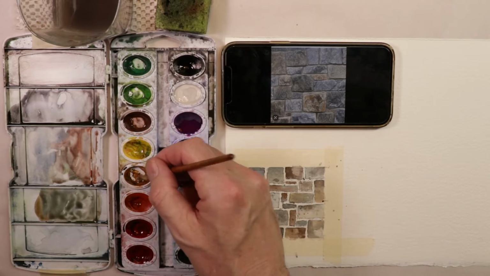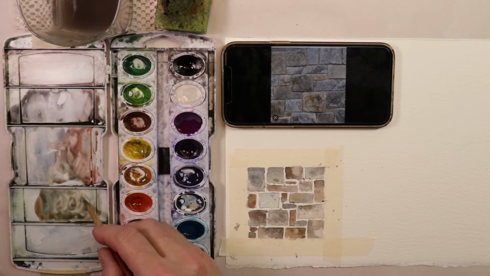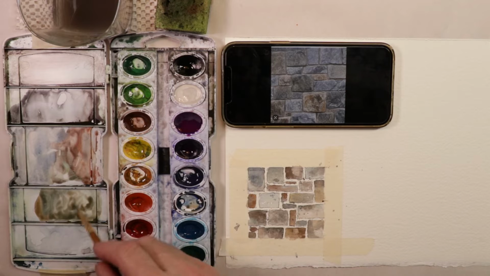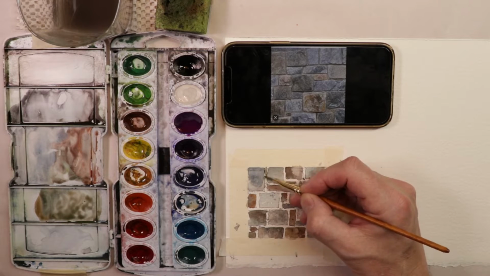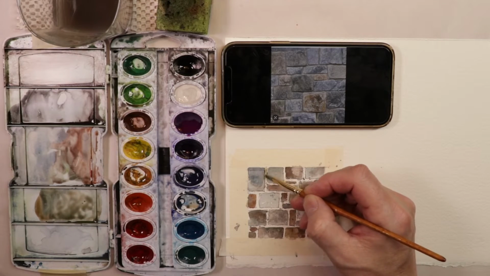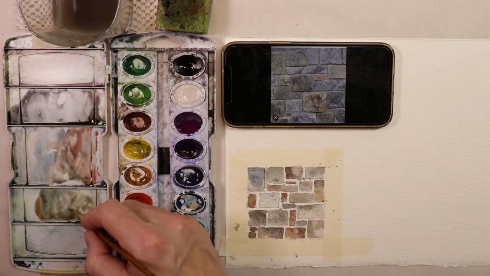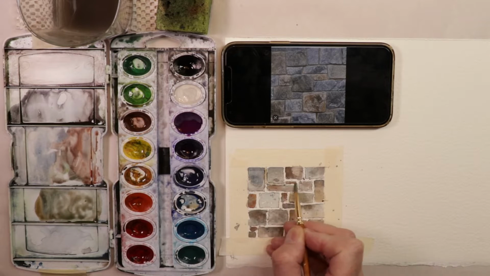All right, so let's get into it here. Orange and blue. So we used blue with a little bit of orange to give us kind of a warmish gray color, cement color. Now we're going to go in and do the joints. That looks pretty good. And we can just lightly put them in, not too much water, just enough to coat the paper.